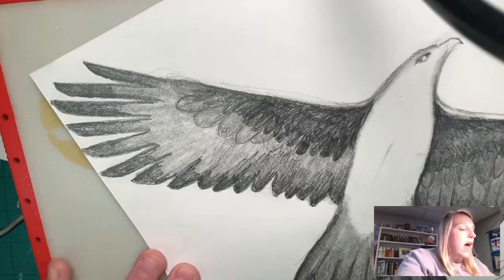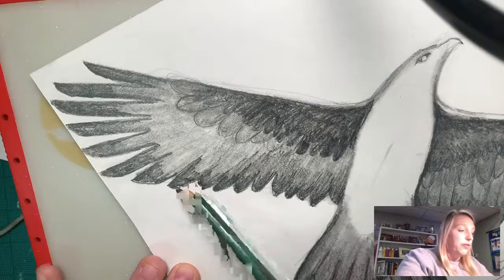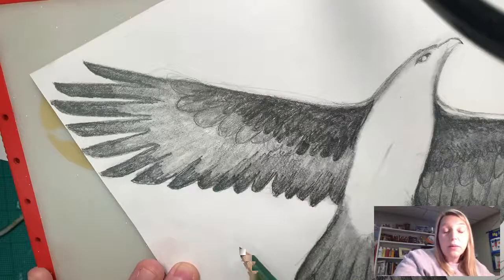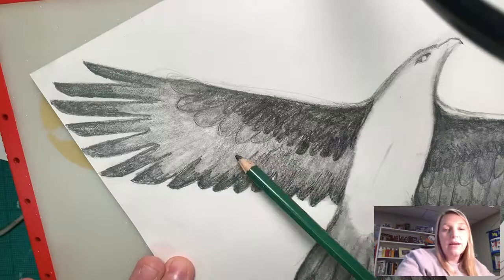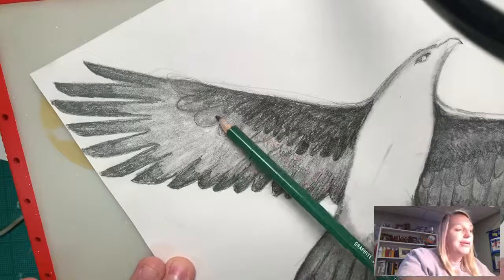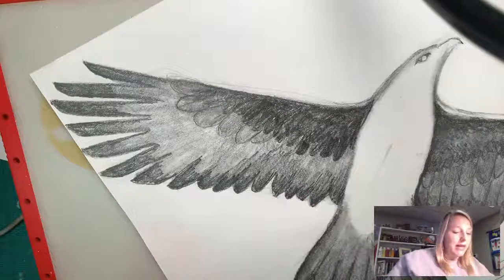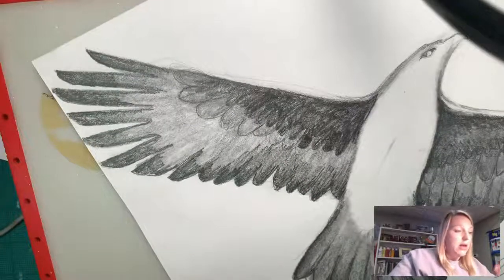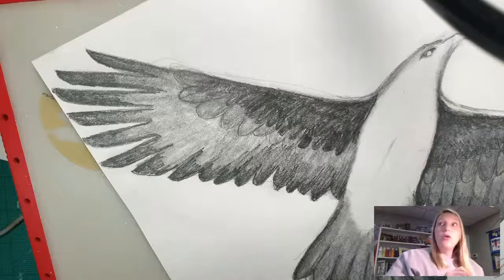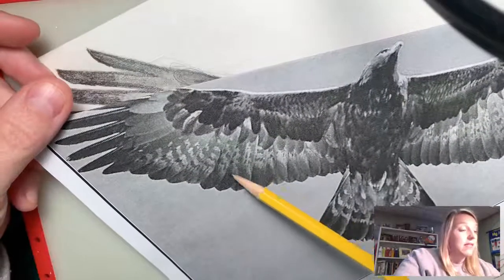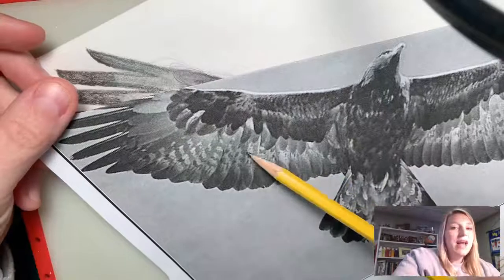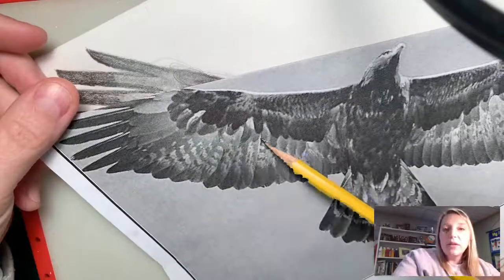What I see is a lot of students are doing this really beautiful dark black, and then we get this kind of middle gray and maybe a little bit darker here, and that's it. We're not getting too much in between. In our photograph, our feathers don't necessarily look like that. Yes, the tips are dark, but there's a middle gray with this design on it.